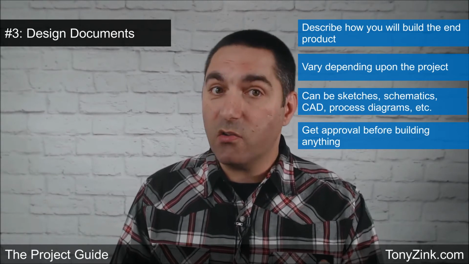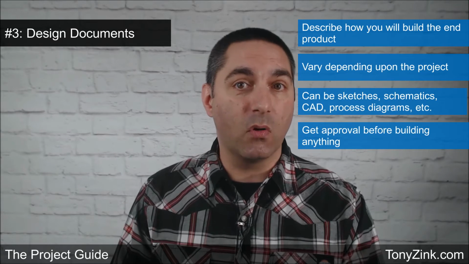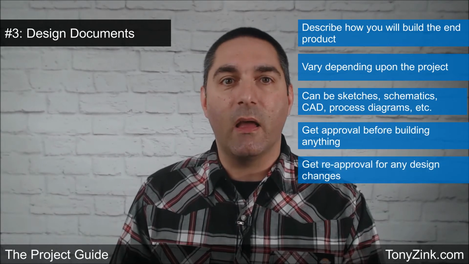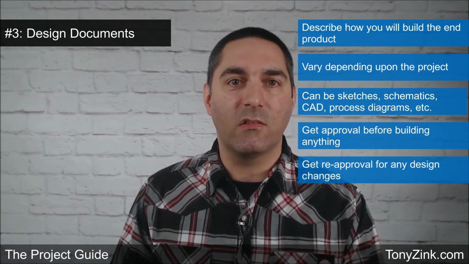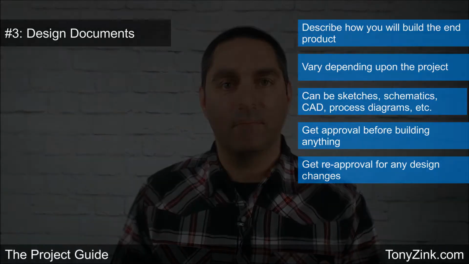If your customer does want to change some aspect of the design after you've gotten that approval, then ask them to reapprove the updated design, as well as any impacts that their change has caused to the project from a timing or cost perspective.